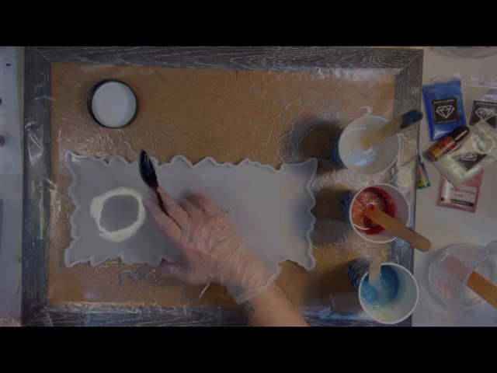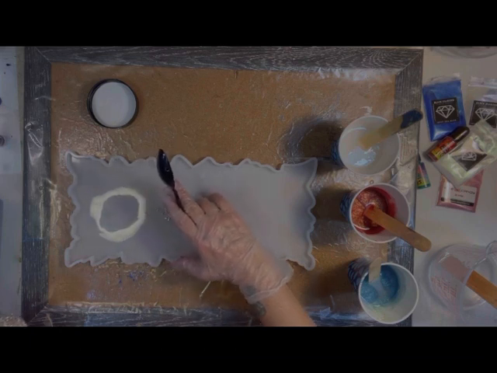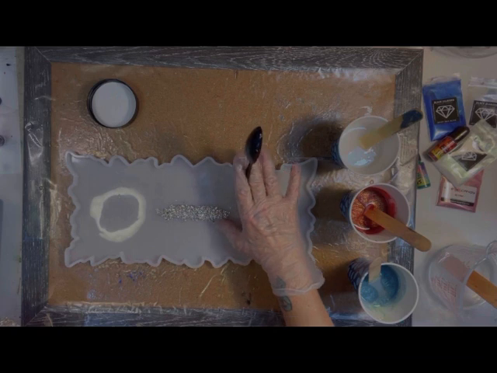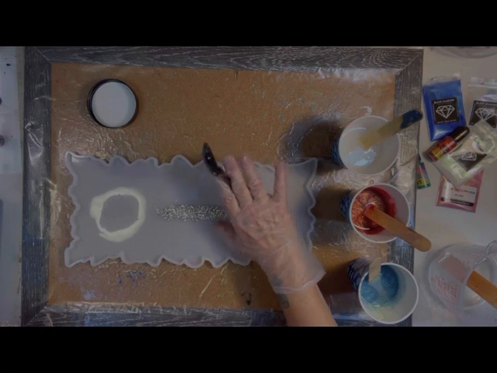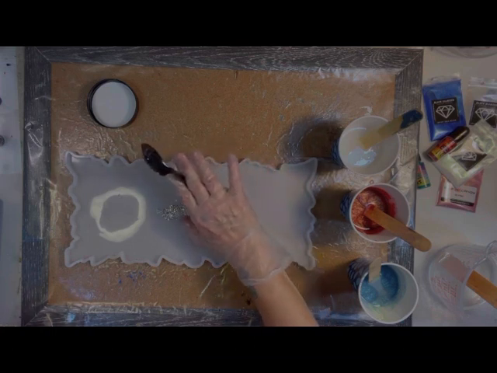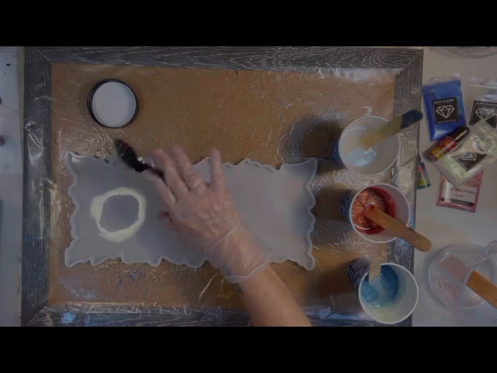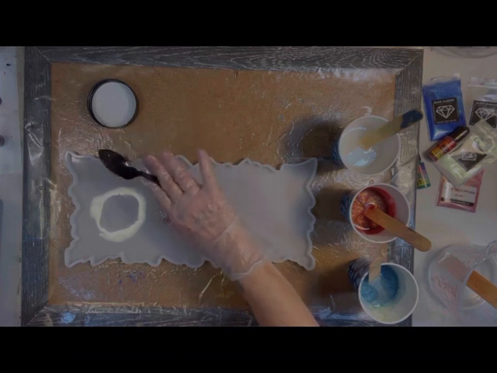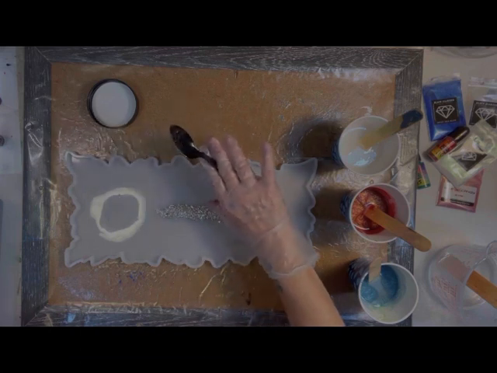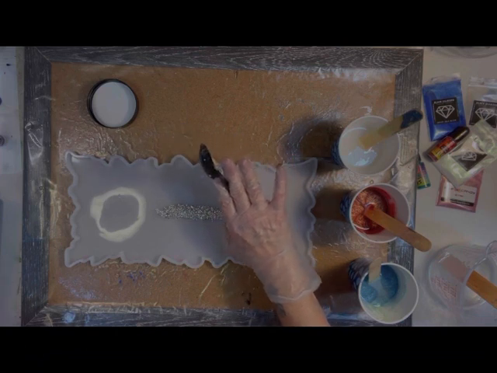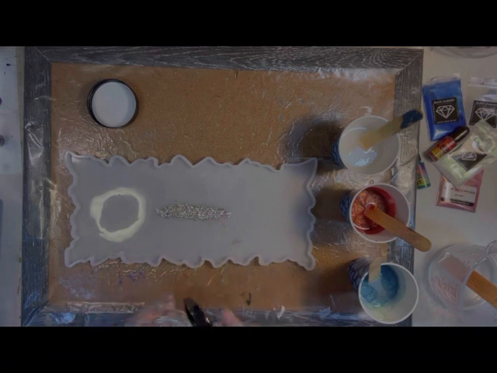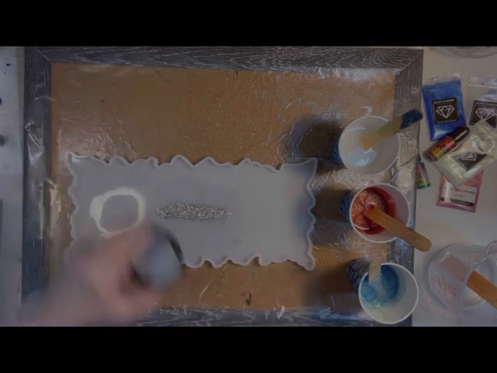I love them. And I bet y'all can't guess where I got them. Amazon. I am an Amazon girl. Okay. That looks pretty cool in the center.